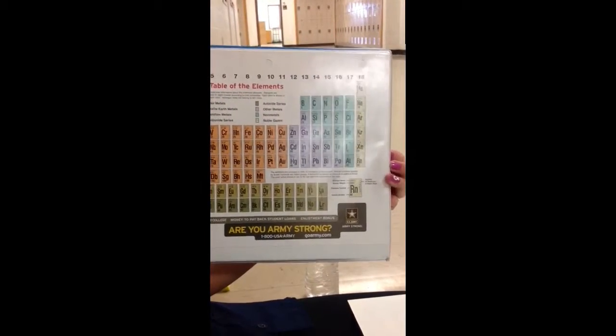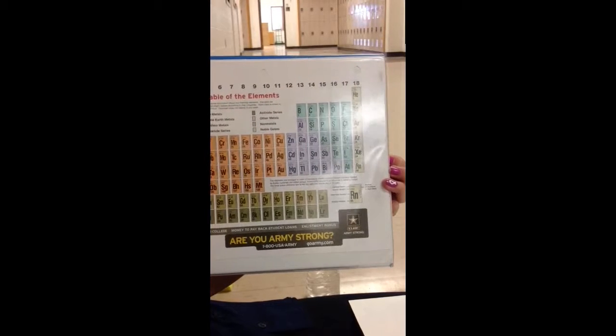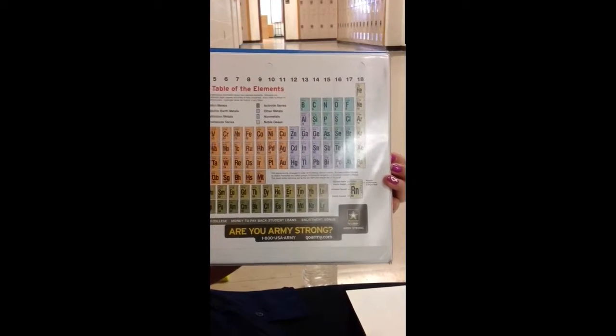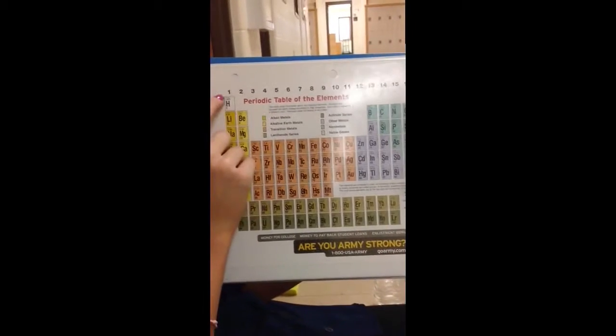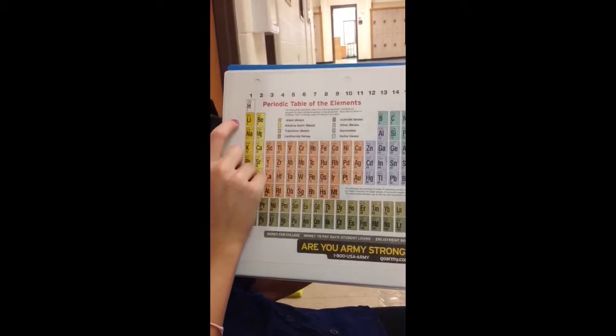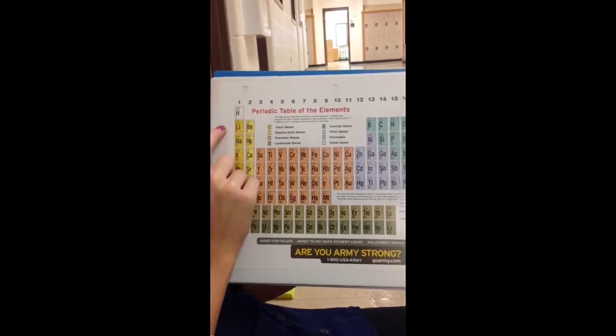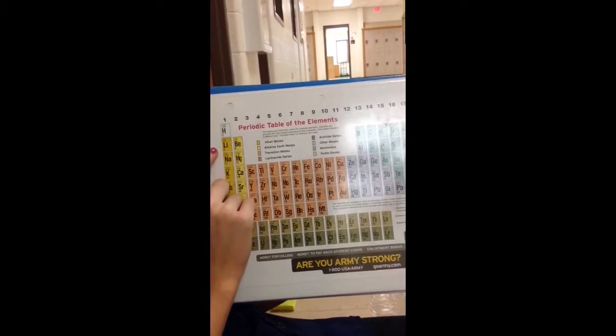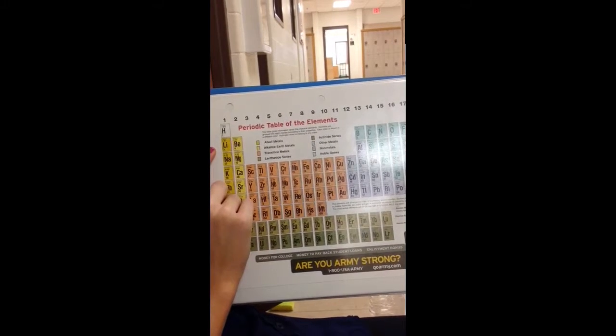Now, to check and make sure that your rings are the right amount, would be to go over here and count down to the row that boron is in, which would be the second row, and 2 would be how many rings there are in this atom.